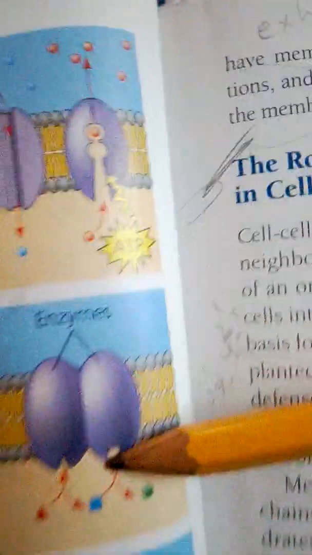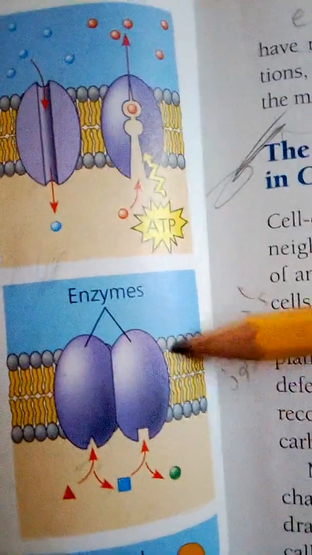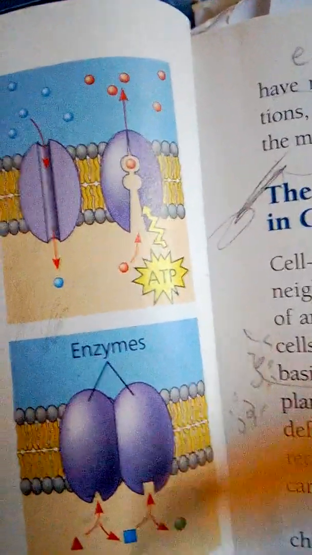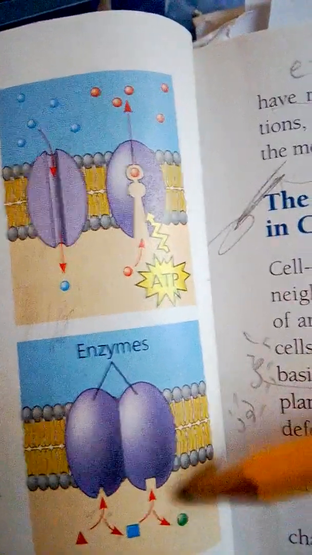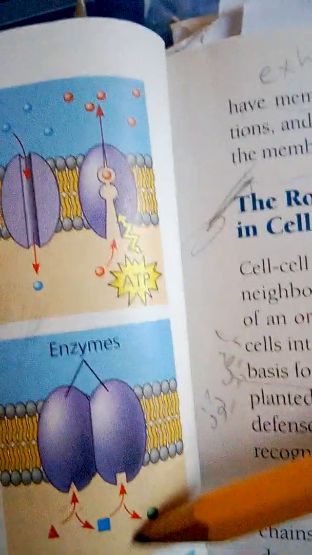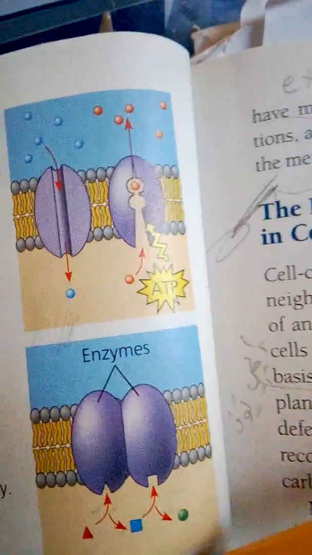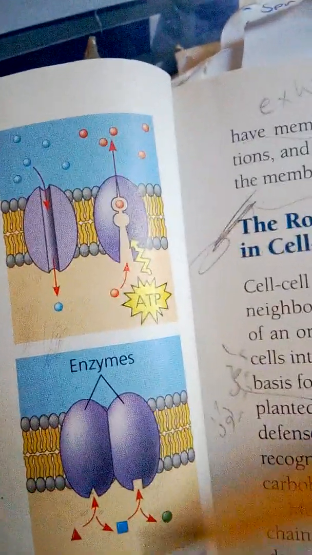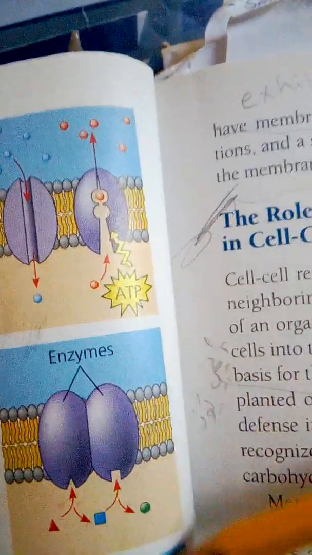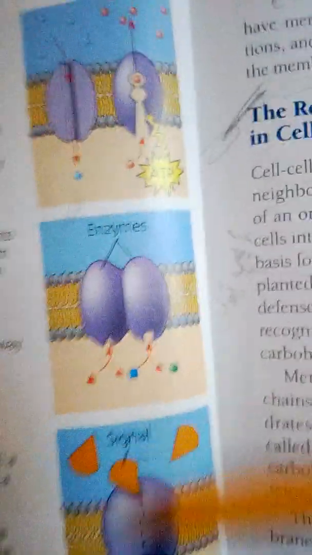The second one, notice that, is enzymatic activity. A protein built into the membrane may be an enzyme with its active site exposed to substances in the adjacent solution. In some cases, several enzymes in a membrane are organized as a team that carries out sequential steps of a metabolic pathway. Third one is signal.